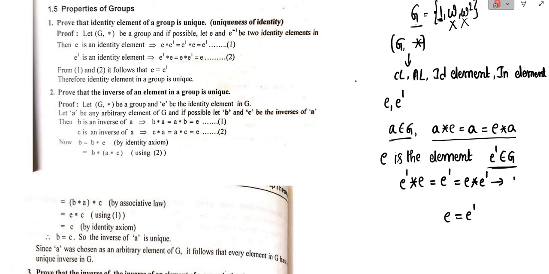Take this as equation 1. This statement is true when E is the identity element.